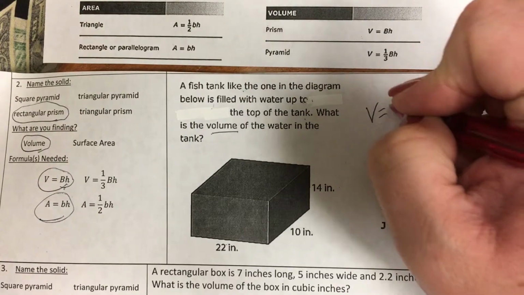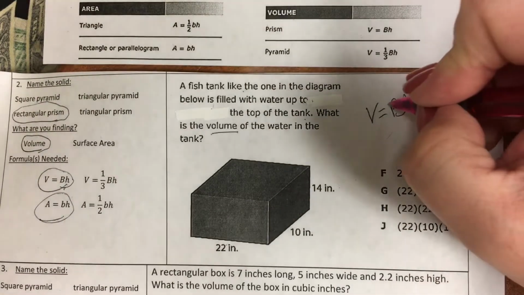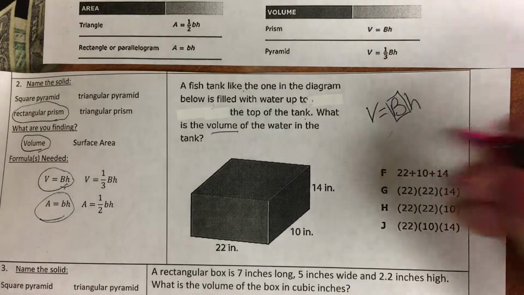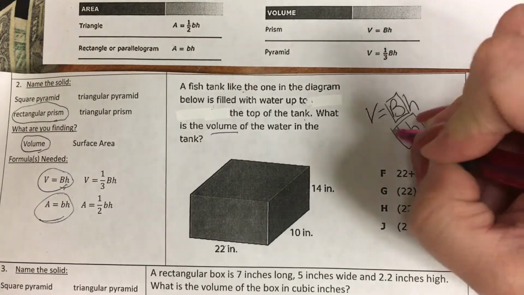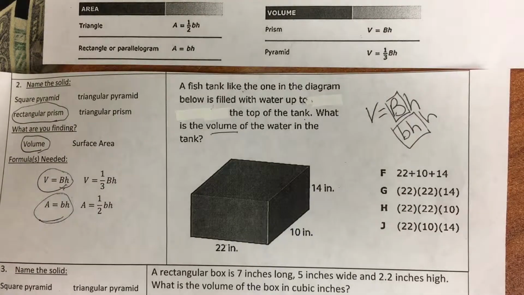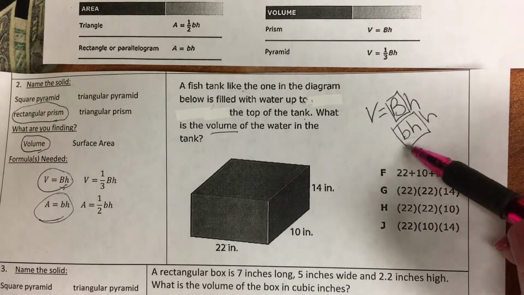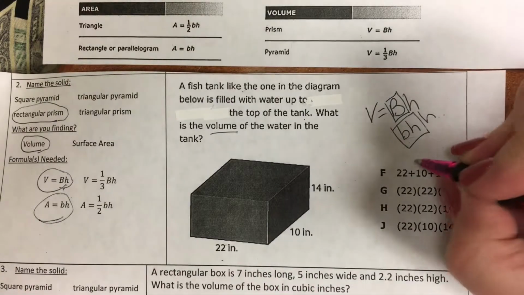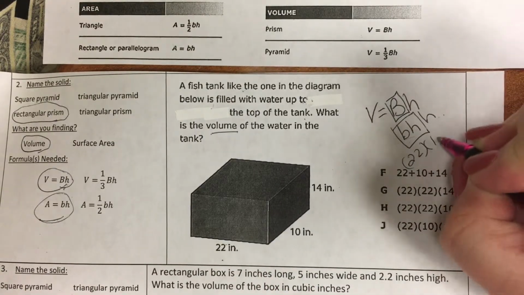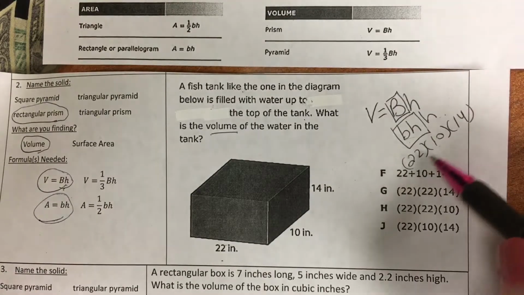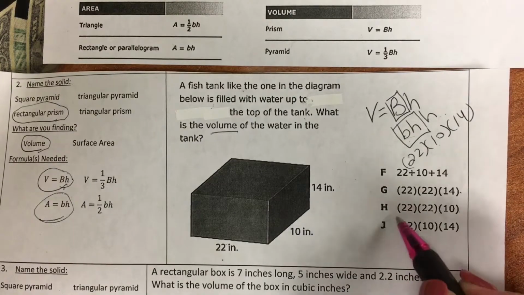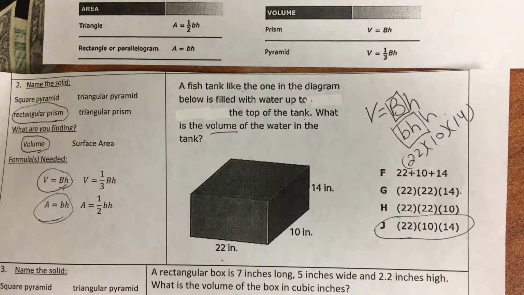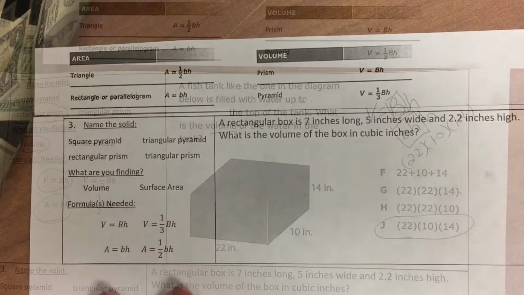So volume is equal to big B times H. My base shape is a rectangle, so this is going to turn into base times height, times the height of the prism. All right, so I'm going to multiply the three numbers together: the 22 times the 10 times the height. So which one of these formulas looks like that? J looks like that. Just going to multiply the three numbers together. So that gives me J.